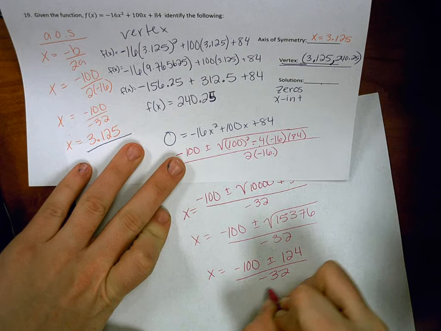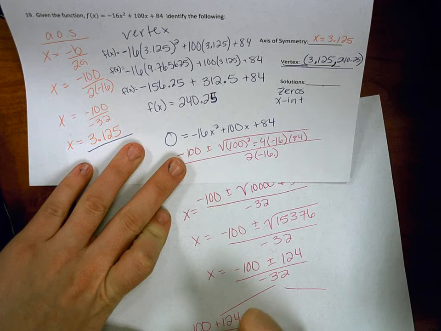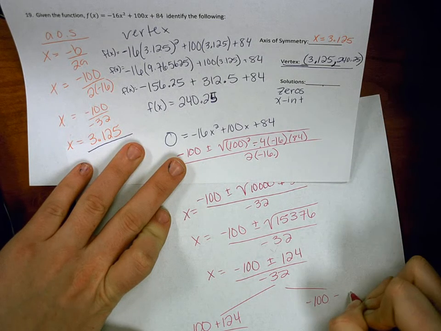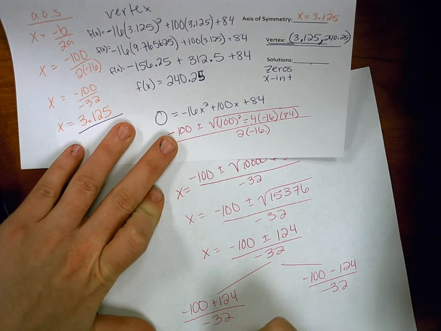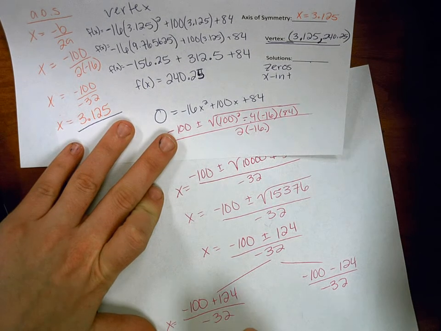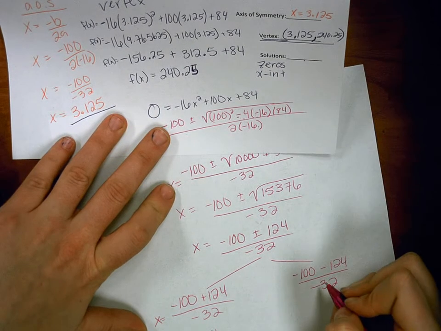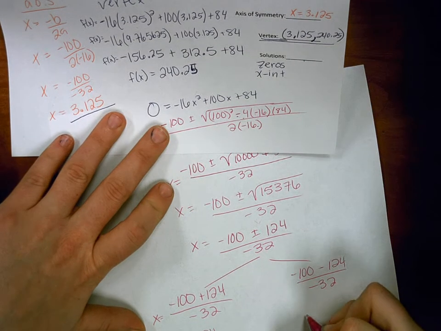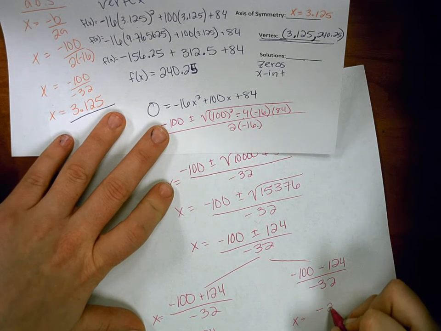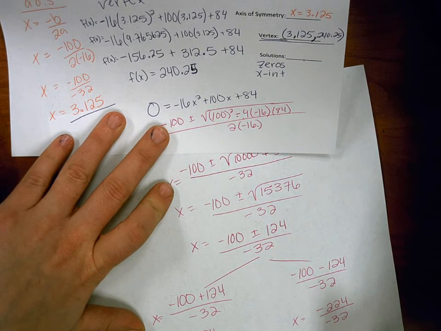So I split that up. Negative 100 plus 124 over negative 32, and negative 100 minus 124 over negative 32. This gives me 24 over negative 32, which is negative 0.75. And this gives me negative 224 over negative 32, which gives me positive 7.